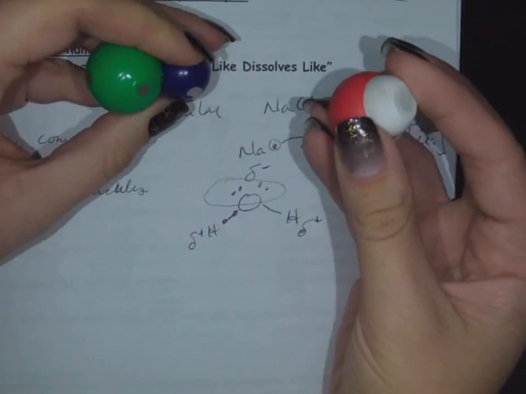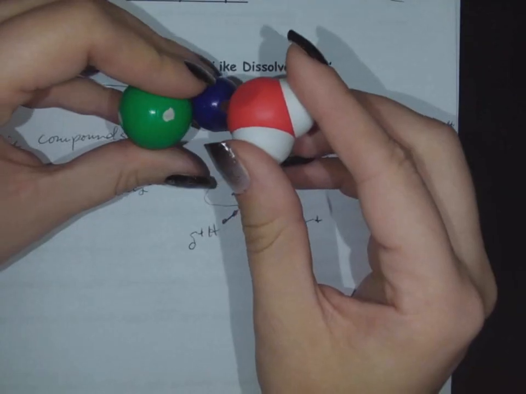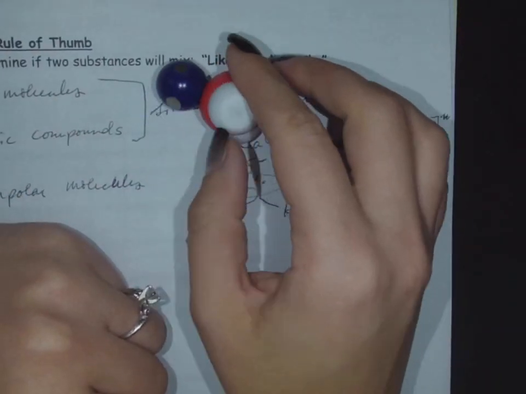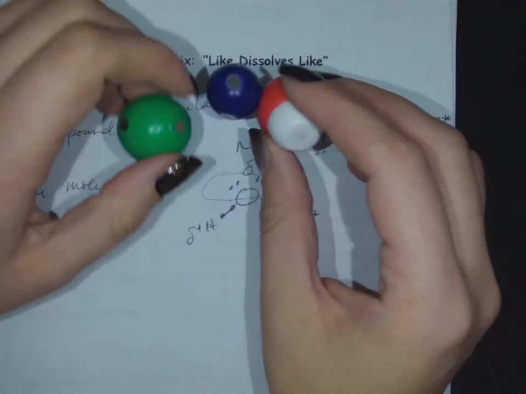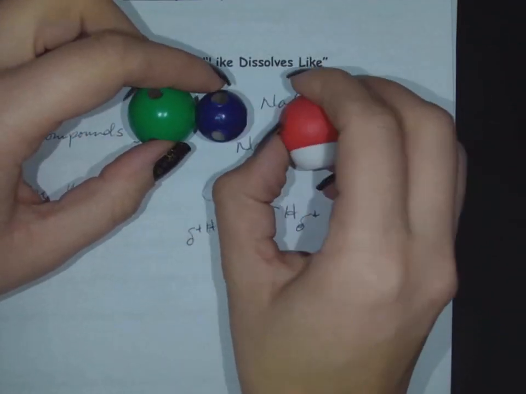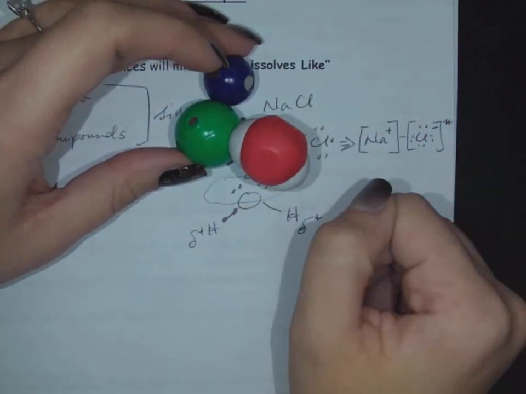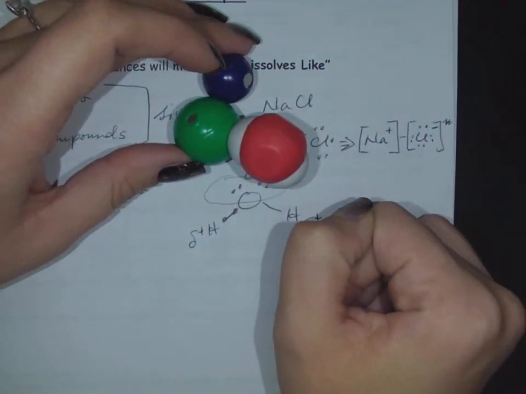But what about the oxygen? The oxygen is a negative region. Oh, that has an attraction to that cation, right? And the positive side, the hydrogens, is attracted to the negative anion.